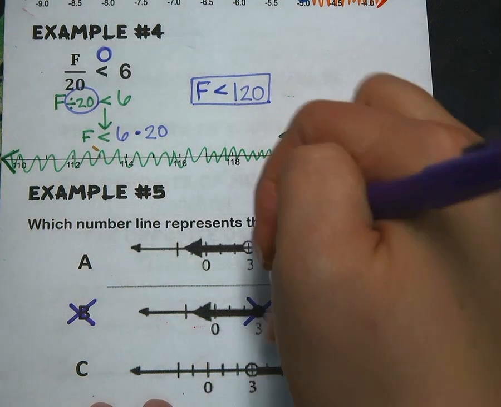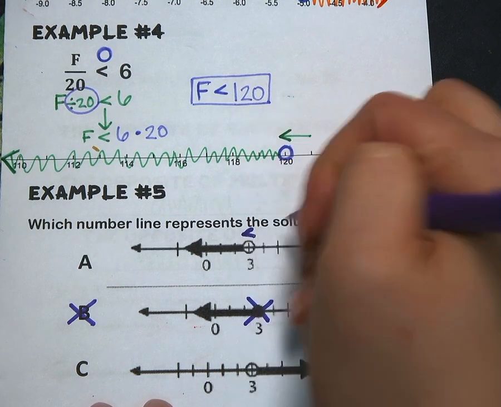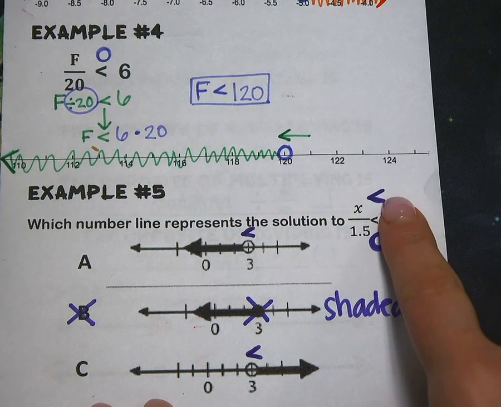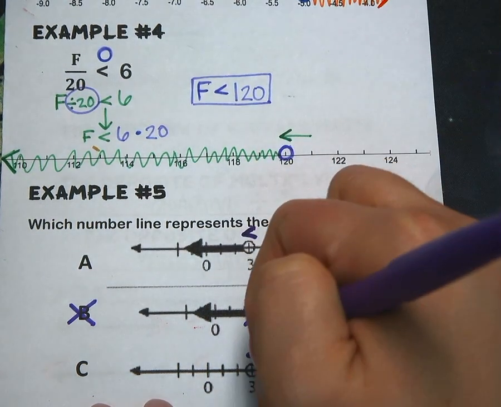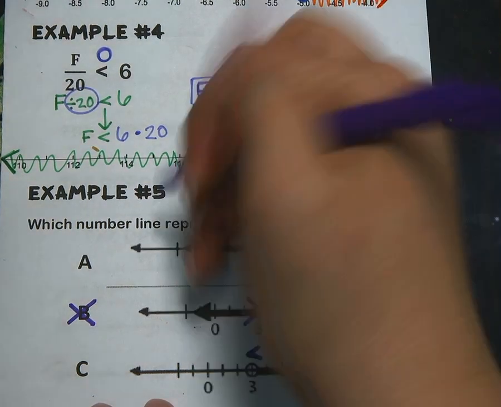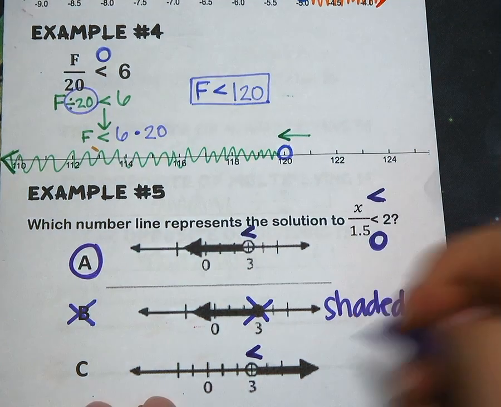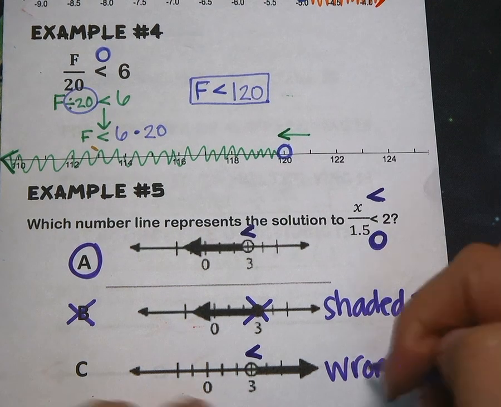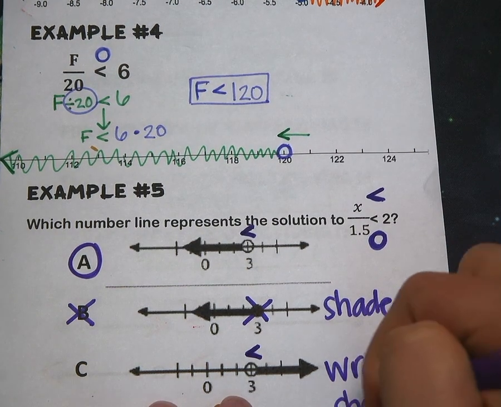Well, let's put our symbol on top of our dot and see. So same symbol, right, every time. And we can see, oh, it matches this arrow. Okay, this one is pointing the wrong direction, so this one is wrong shading.